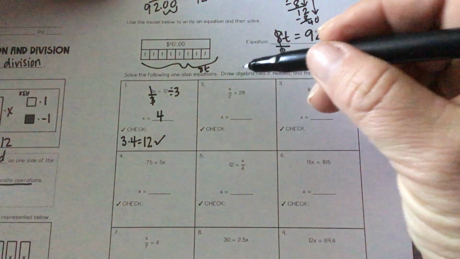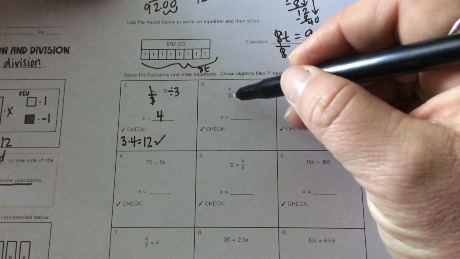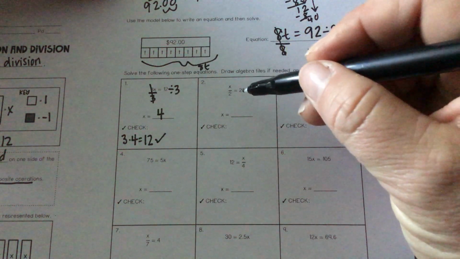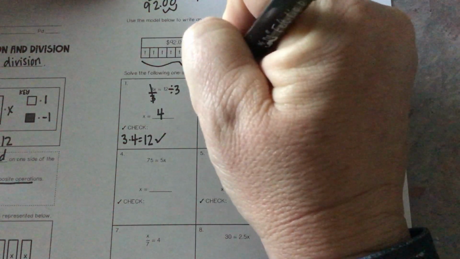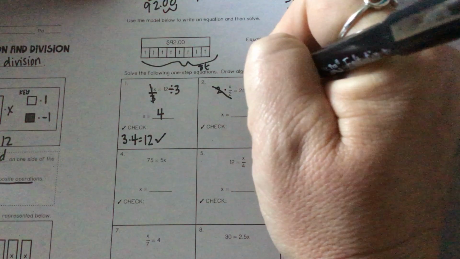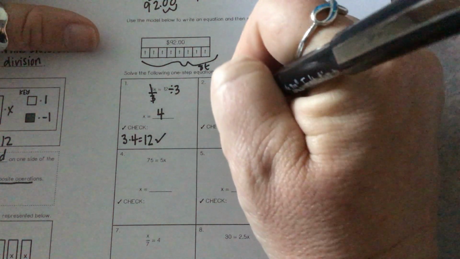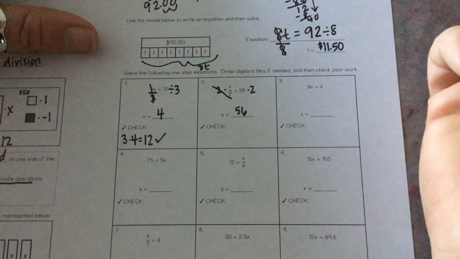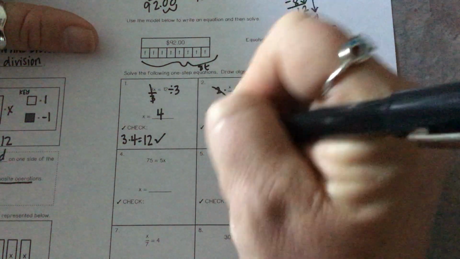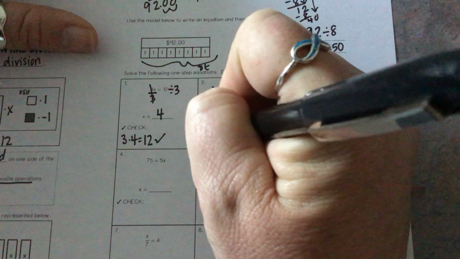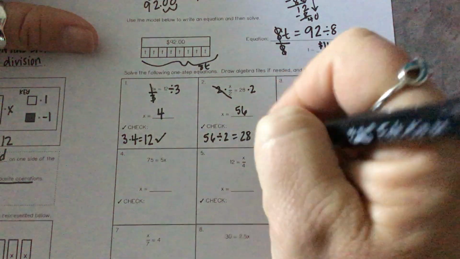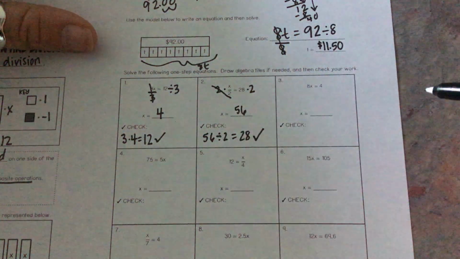All right, looking at the next one, we have x divided by 2. That little line is not a fraction because there is a variable in it, equals 28. So I have to multiply by 2 to cancel, multiply by 2. So 28 times 2 gives me 56. Now I have to plug that number in and see if it actually works. So 56 divided by 2 gives me 28. So therefore, I know that I am correct.